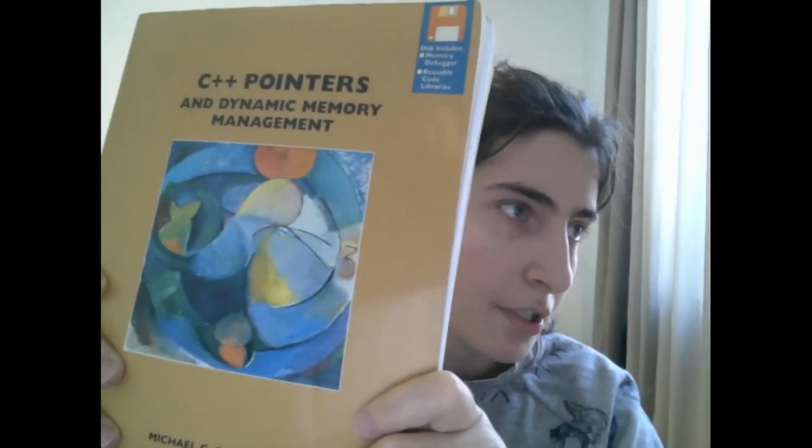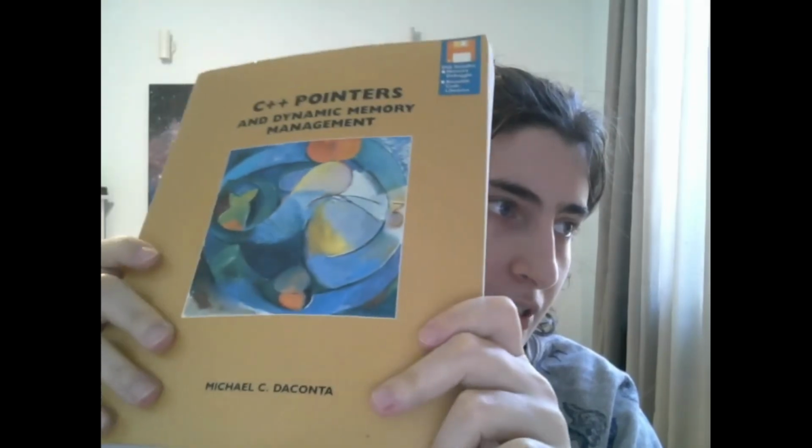Next are books. Like I mentioned earlier, you've got to get really comfortable with reading books. Books are very valuable when studying anything, and that includes programming and game programming. The books I am reading on C++ right now are these. This one is C++ Pointers and Dynamic Memory Management by Michael C. DeConta. It is really good.